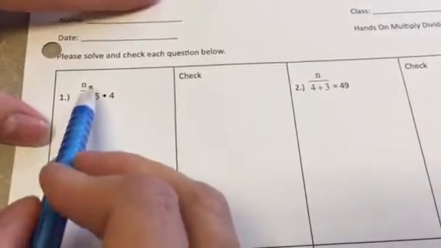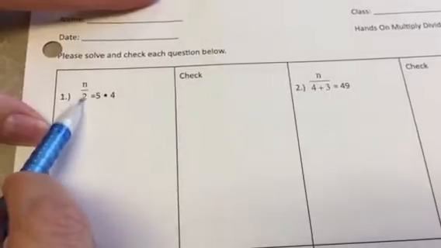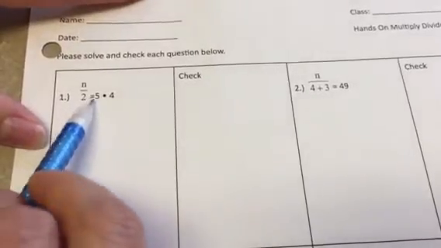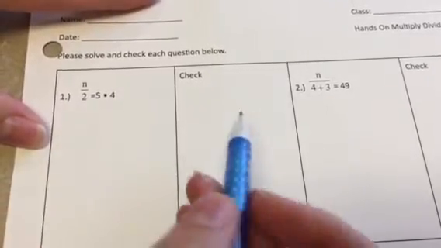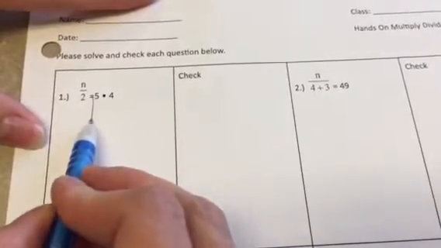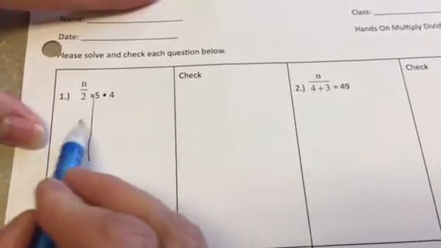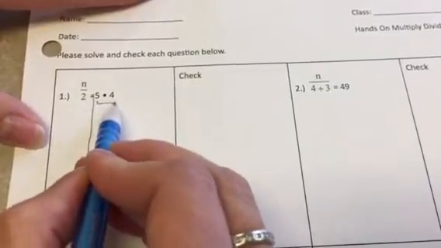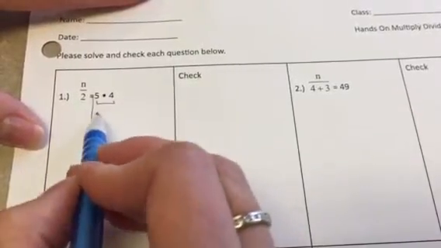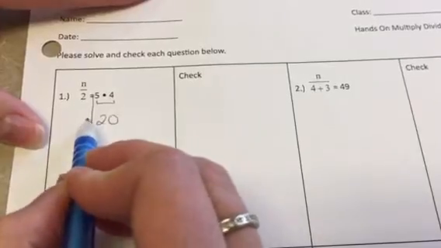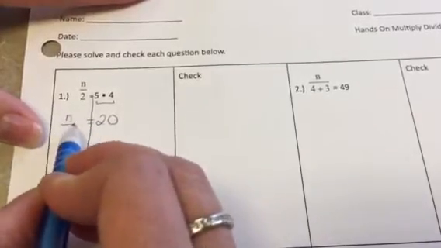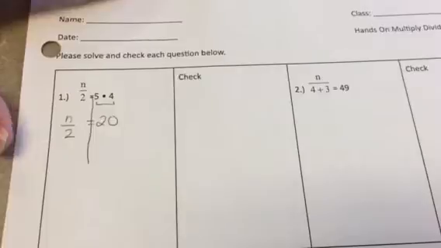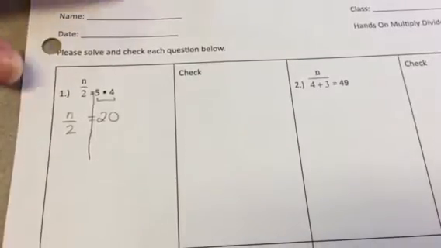So in number 1, n is being divided by 2, and it's set equal to 5 times 4. So the first thing I do is put my line down so I know the two different sides of my equation. Then I'm going to do this operation over here. 5 times 4 is 20. And then I'm going to bring down my n divided by 2. Now it looks like that one-step equation we've been solving.